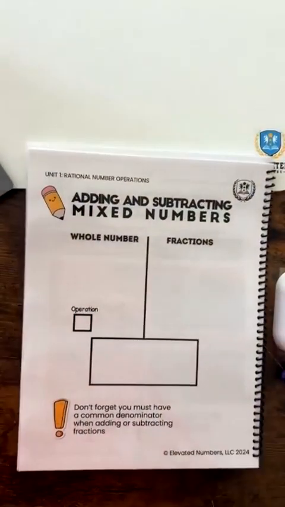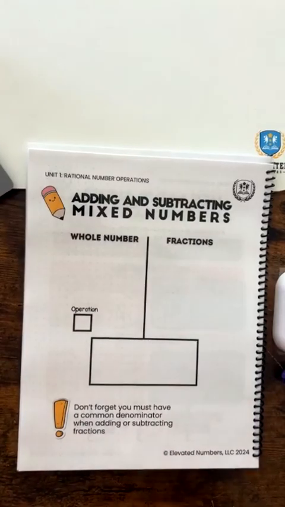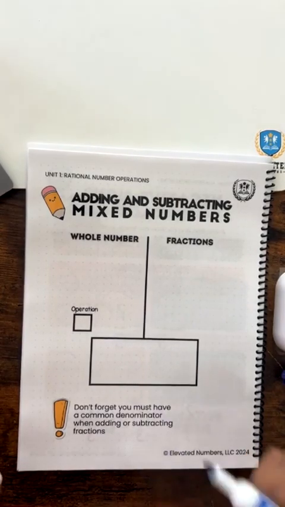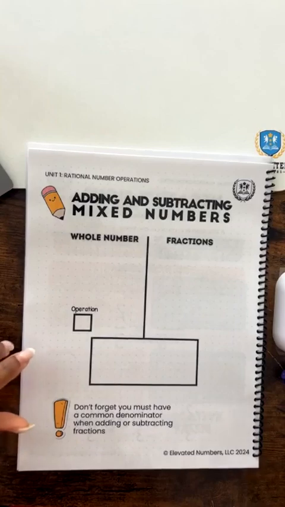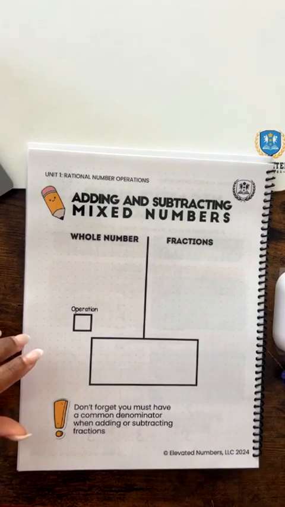So, look at that. I opened up to the right page. So let's dive in. We're adding and subtracting mixed numbers. I'm going to do about 3 or 4 problems, and we are going to take it up a notch each time.